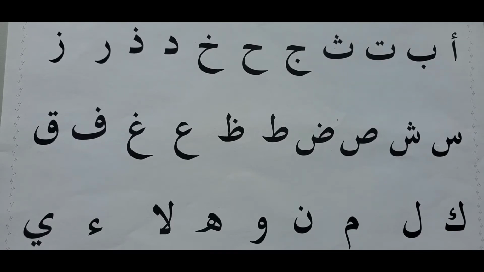Inshallah, today we are going to introduce the Arabic alphabet from the beginning until the end. So inshallah, we are going to name the names of these letters, not the sound, but the name of each letter. So we have the first one, Alif Hamza, or we can call it Alif. Then Ba. You can see Ba has one dot below.